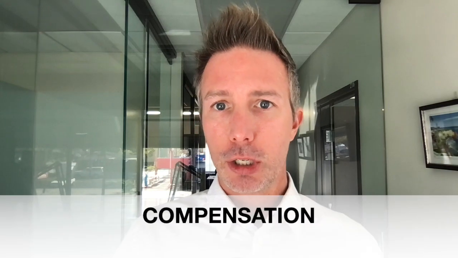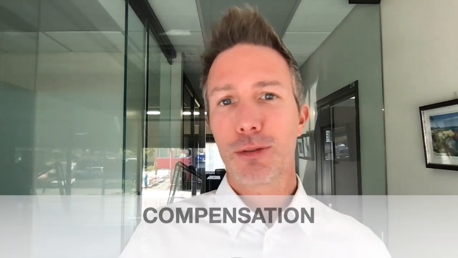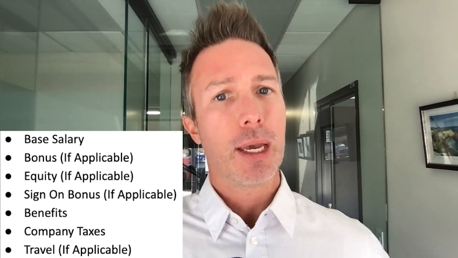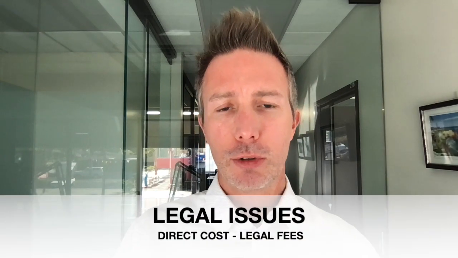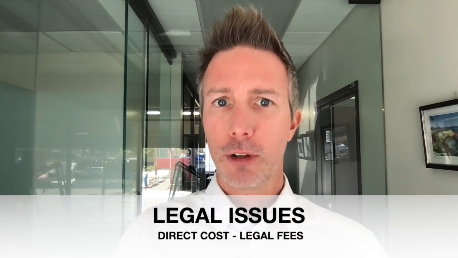Next is compensation. This is the easiest one to calculate, so this would include base salary, bonus if applicable, equity if applicable, sign-on bonus if applicable, and then any sort of benefits, health, dental, 401k, etc., any perks, company taxes, if you had to pay for any travel. And then the longer term direct costs could be any legal items or issues. So this would be legal fees paid to an external counsel or lawyer just to handle any issues that came up, or time spent by an internal counsel.